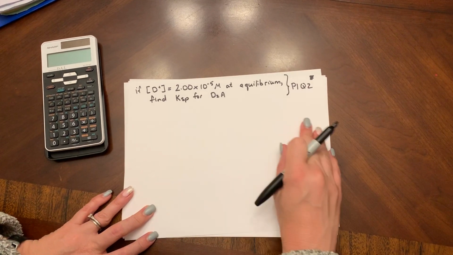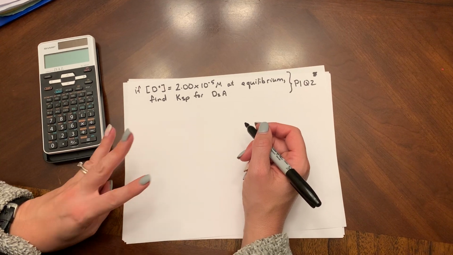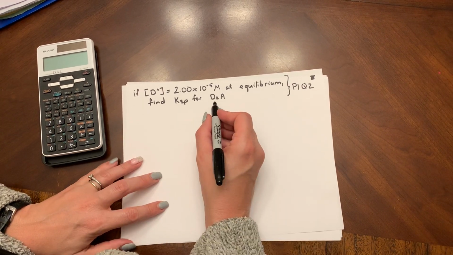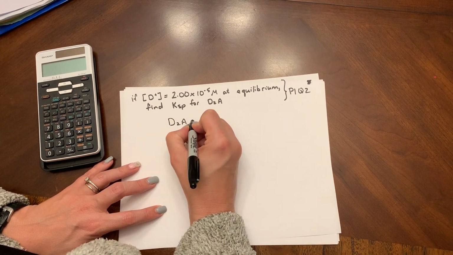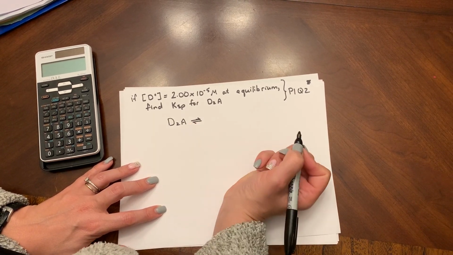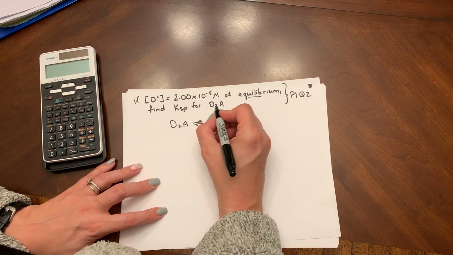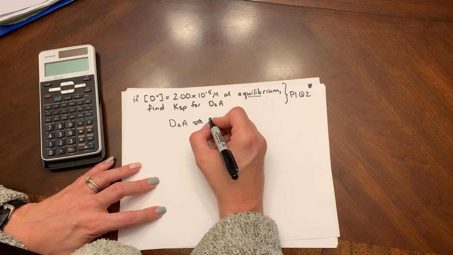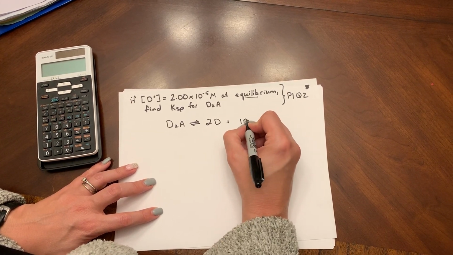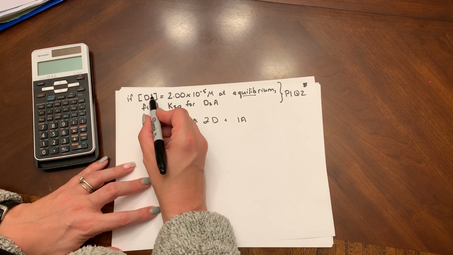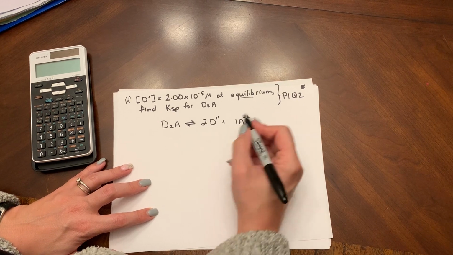Now, anytime we have to do any equilibrium problem, we start with the big 3 steps. Step 1 of the big 3 steps is our balanced equation. So we're going to start with our D2A, and it's going to break apart at equilibrium. I'm going to use my two-way arrows because that tells me I have an equilibrium reaction. And from this formula, I can see that I'm going to have 2 D's and 1 A. The D, I've already been told, has a +1 charge, and the A then would have to have a -2.